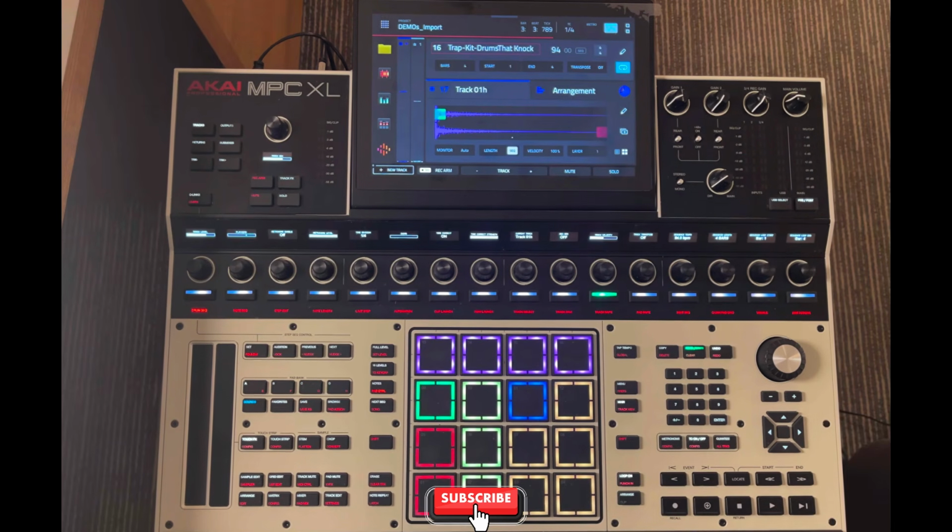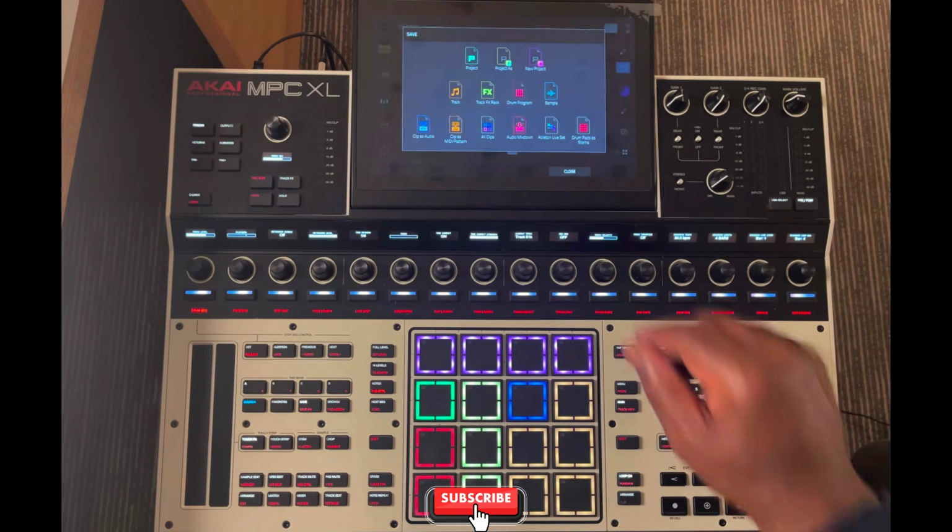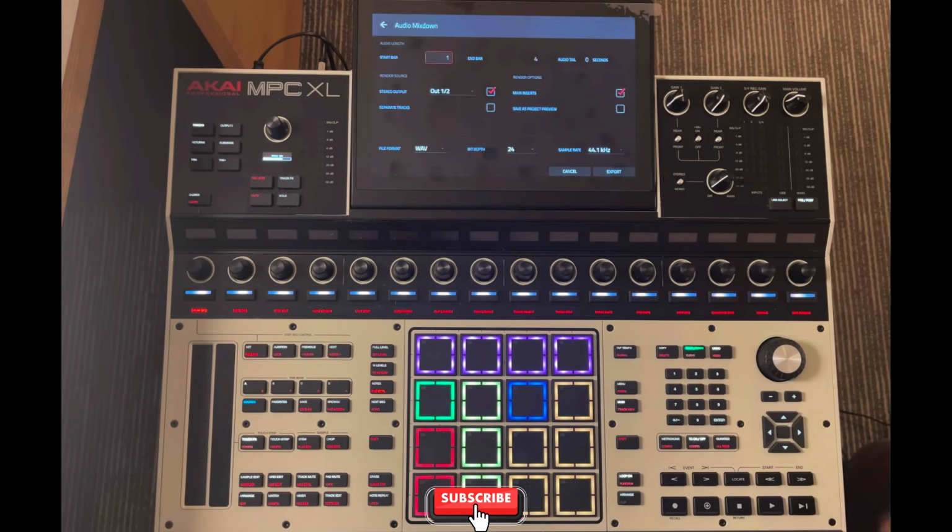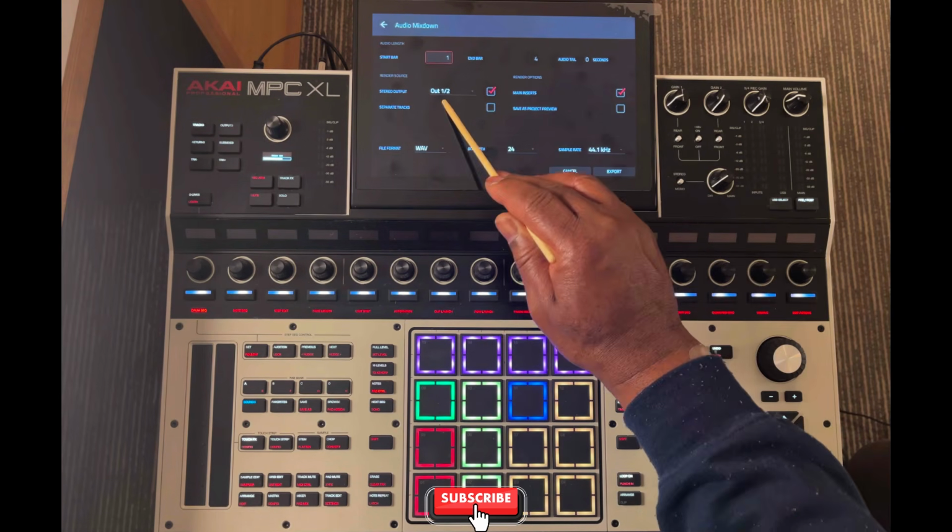Okay, I can take this one here. Let's say I want to save this down, right? So I'll go to there. I'm going to go back to save. I'm going to go into save and I say, I want to save this down as a mix down, audio mix down. And so this is only about 4 bars long. And I've got an output of 1 and 2.